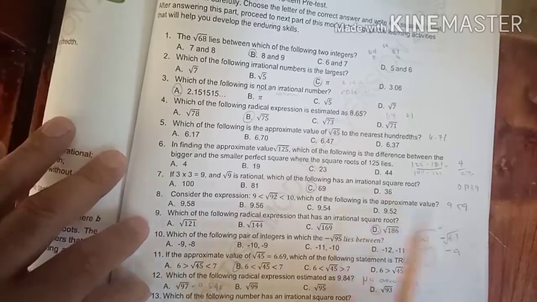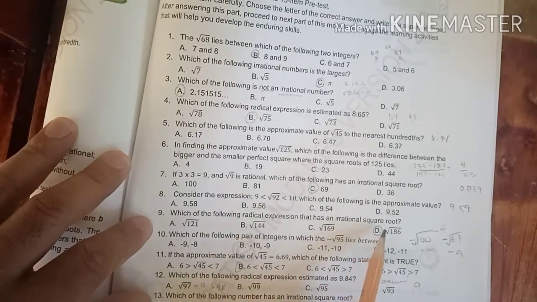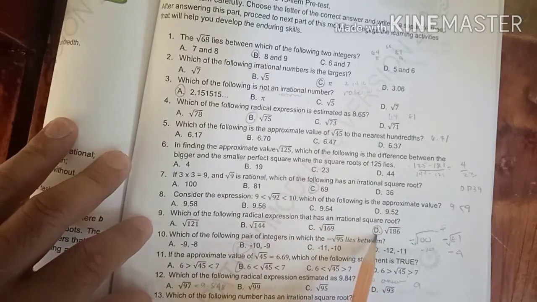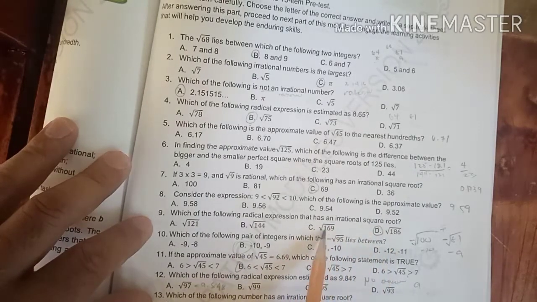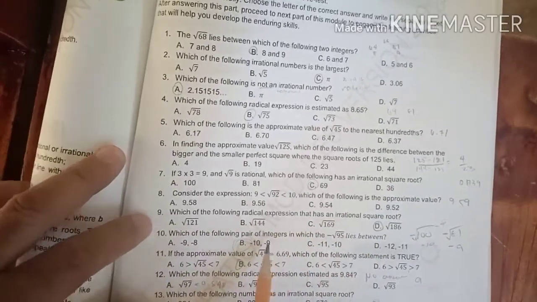Which of the following radical expressions has an irrational square root? The answer is letter D, square root of 186. Because all of these numbers, the radicands, are perfect square numbers. Therefore, these are all rational, and only letter D is irrational.